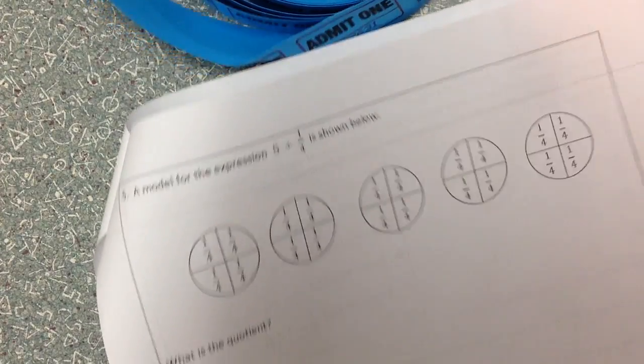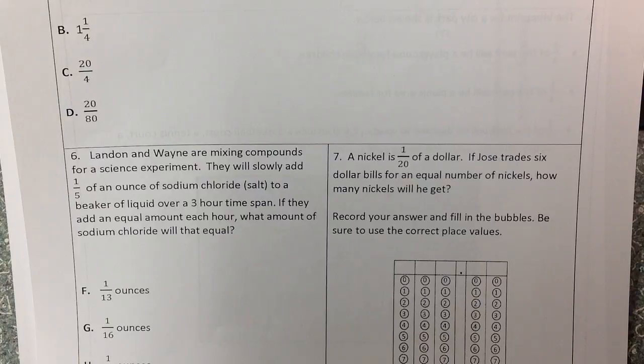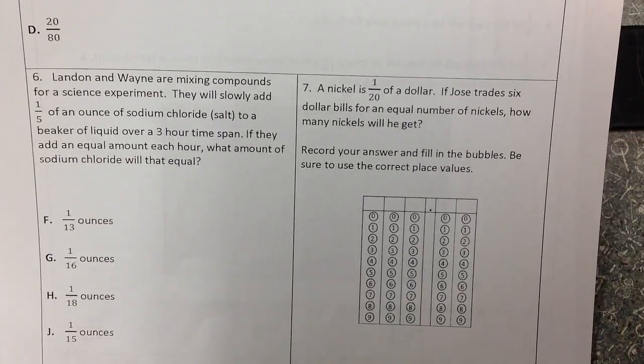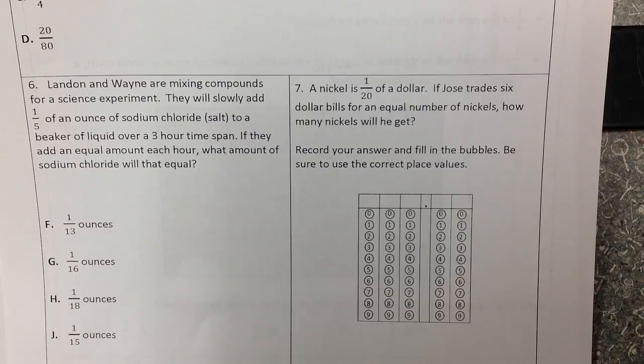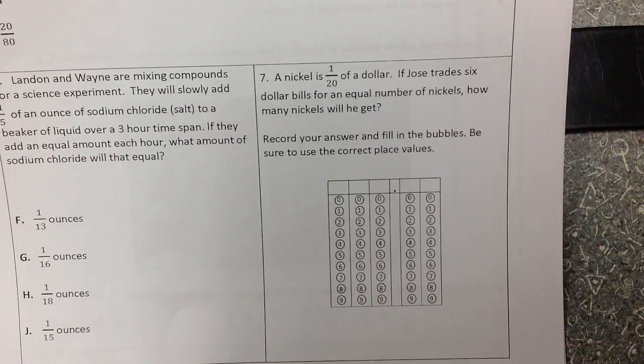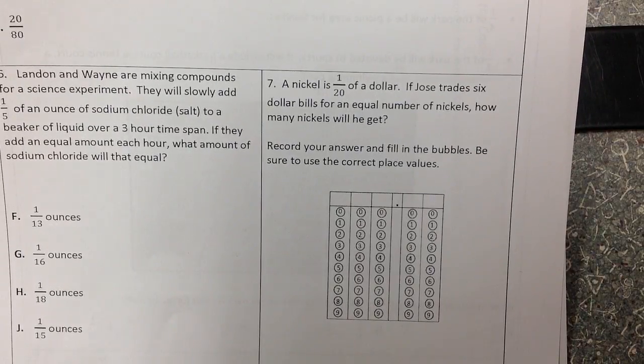Today, the question that I'm getting a lot of concern on is number 7. And so I think I'm going to do number 7 for you. It says a nickel is 1/20th of a dollar. If Jose trades $6 bills for an equal number of nickels, how many nickels will he get? Record your answer and fill in the bubbles.